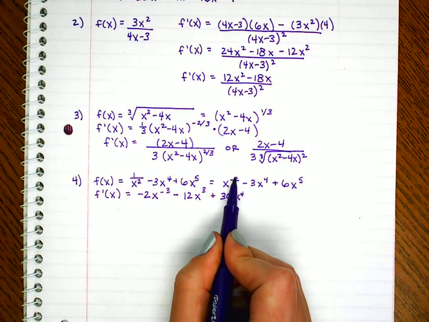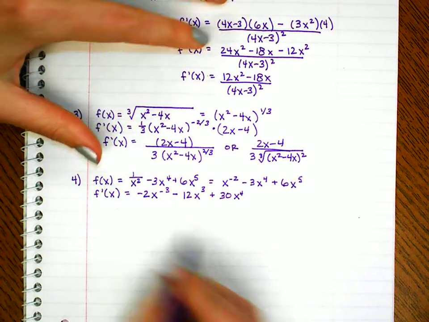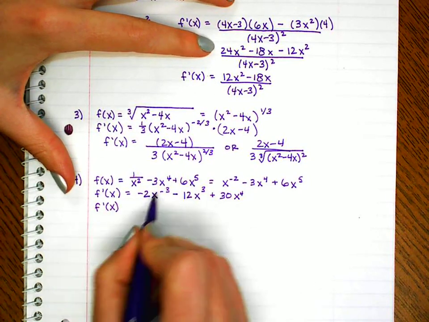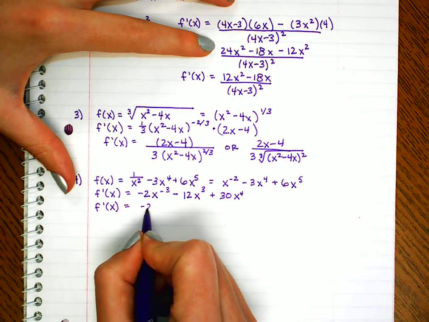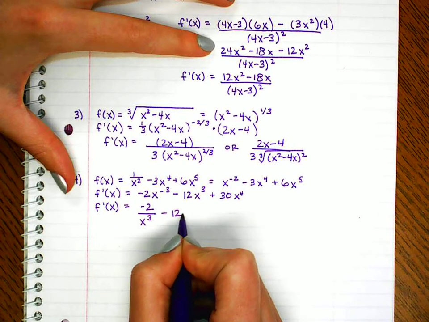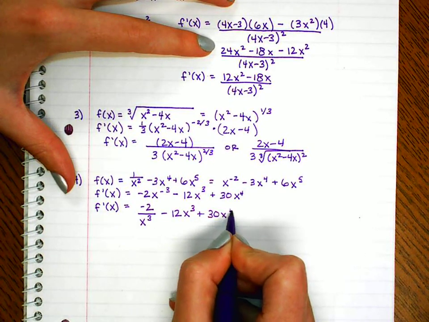Notice when negative 2 and I decreases by 1, this became negative 3, right? So I'm just going to rewrite this very quickly because we don't want any negative exponents. We're going to have a negative 2 over x cubed minus 12x cubed plus 30x to the 4th.